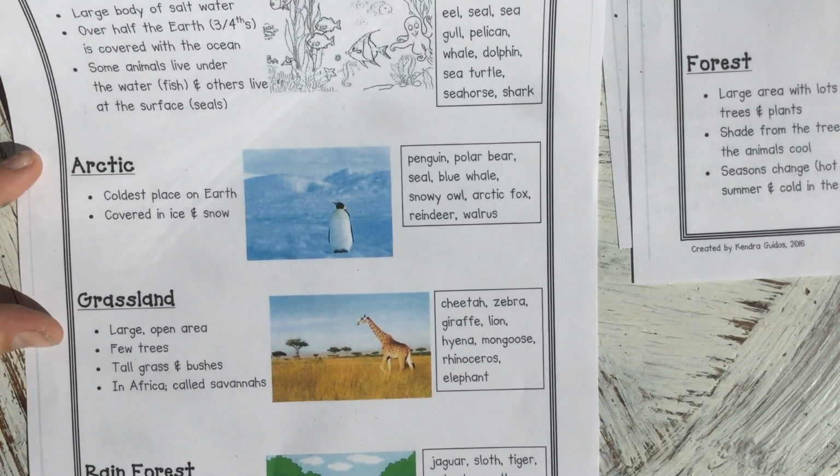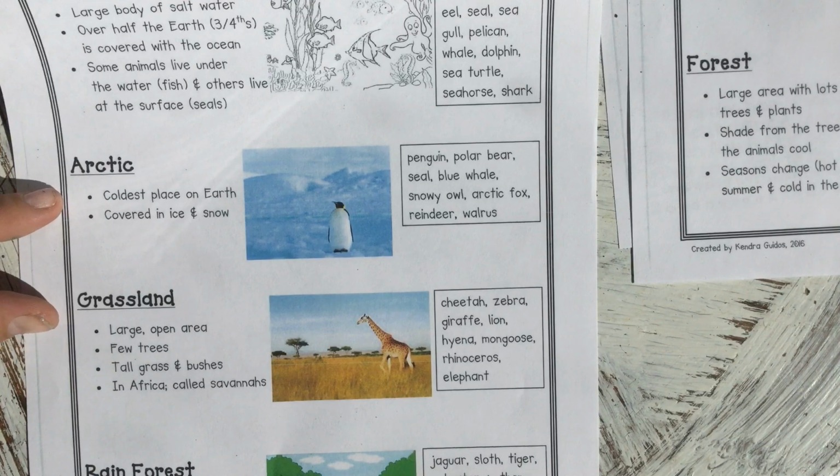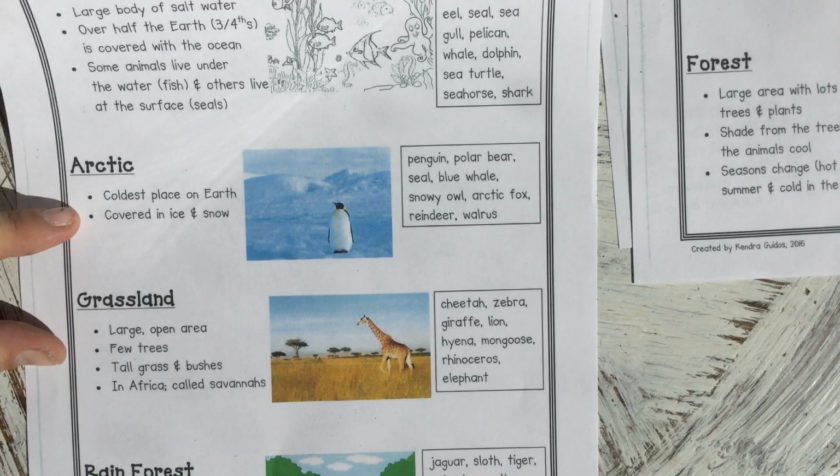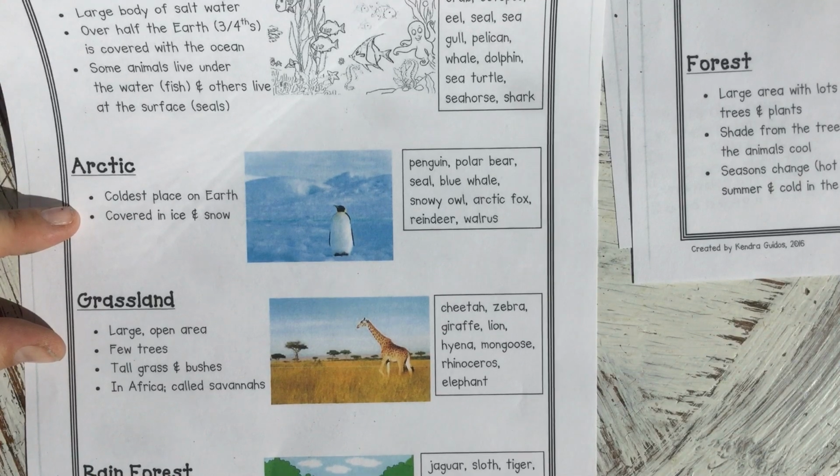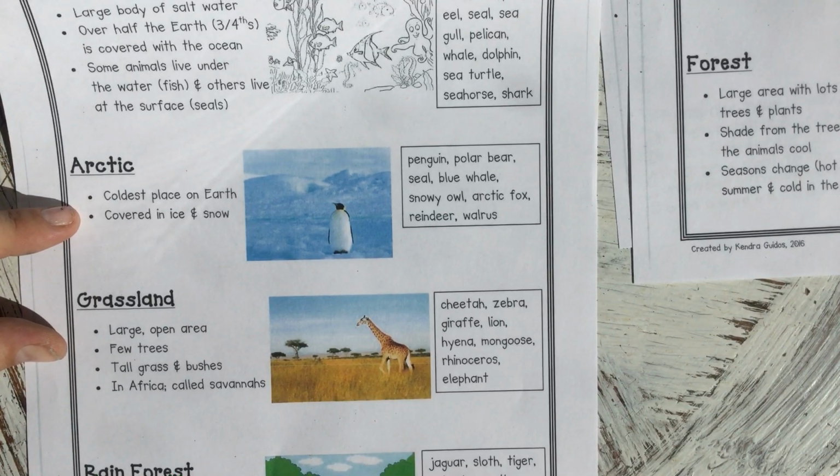Our next one is the Arctic. The Arctic is the coldest place on Earth. It's covered in ice and snow all the time. So it's like having winter all year. And animals that live in this cold place, the Arctic, are penguins, polar bears, seals, blue whales, snowy owls, Arctic foxes, reindeer, and walruses.